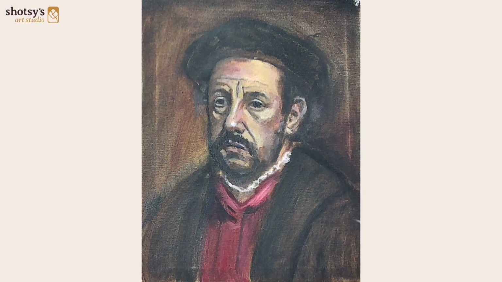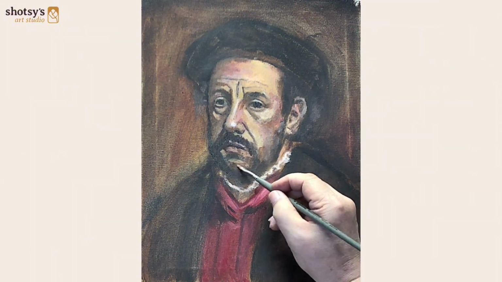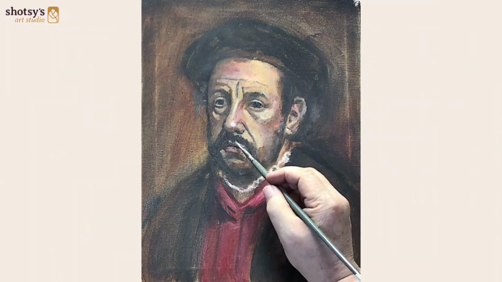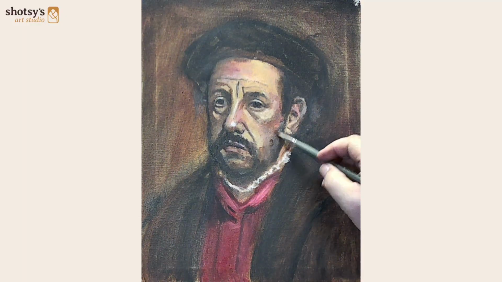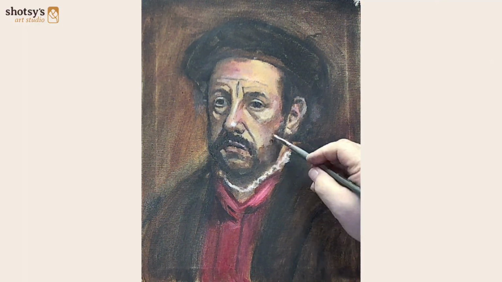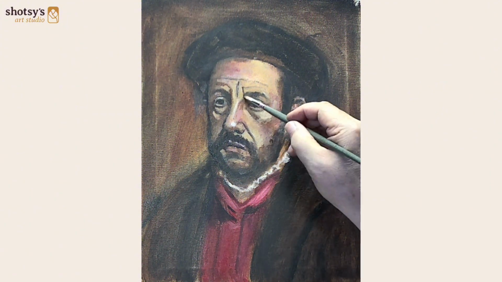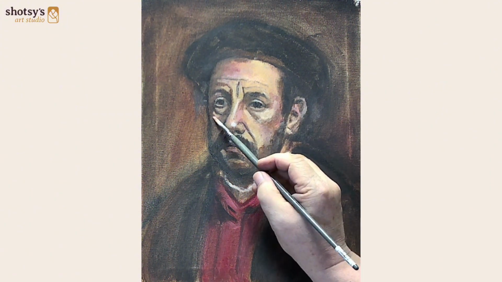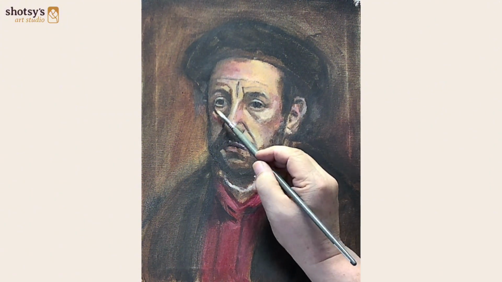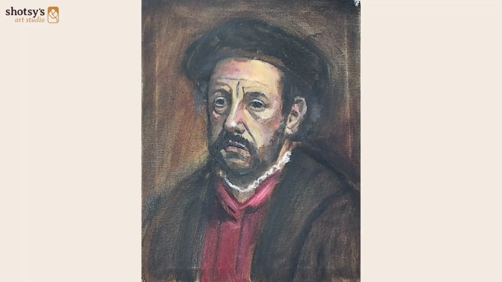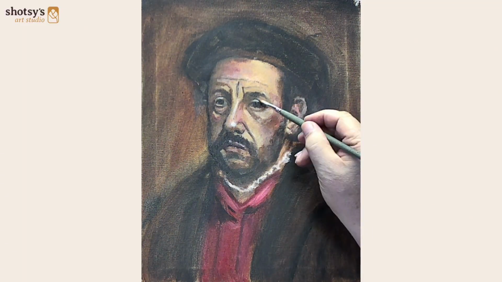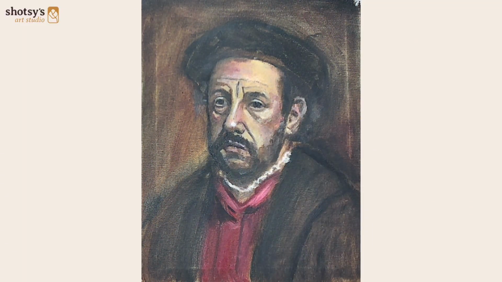Really trying to get that mouth. It's a distinct shape and relationship to the top lip and the upper lip. And that's a very important part of the structure that really tells a lot about the person. Just trying to recognize where I want softer edges or harder edges.